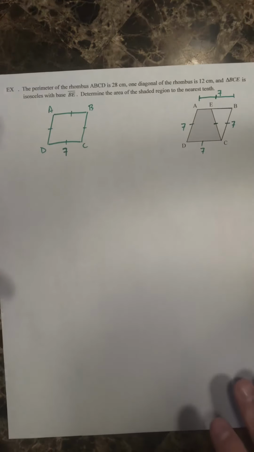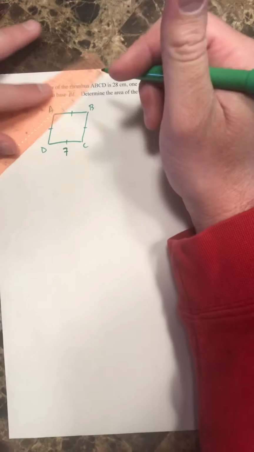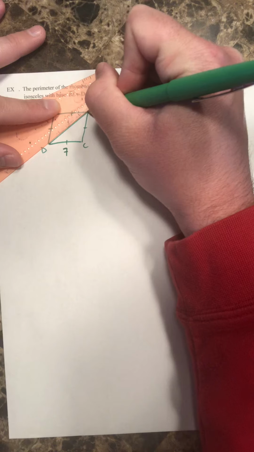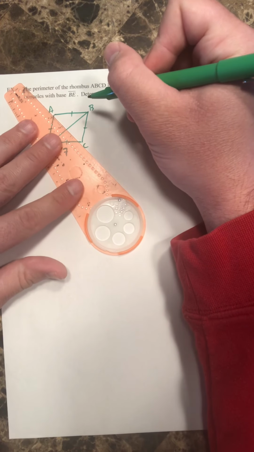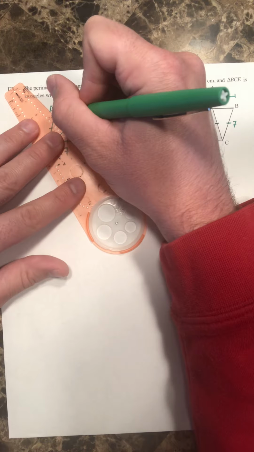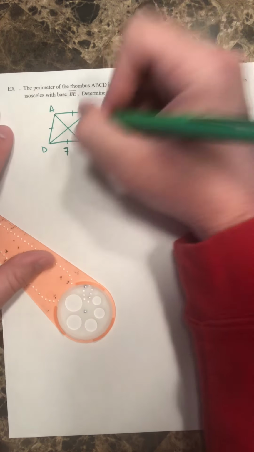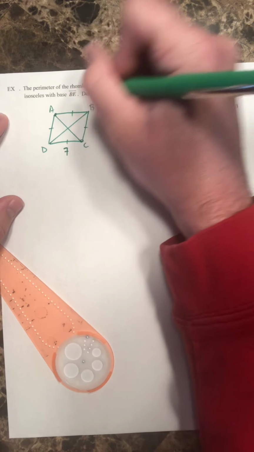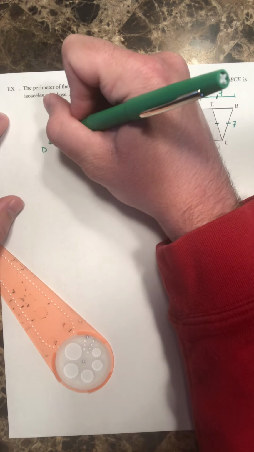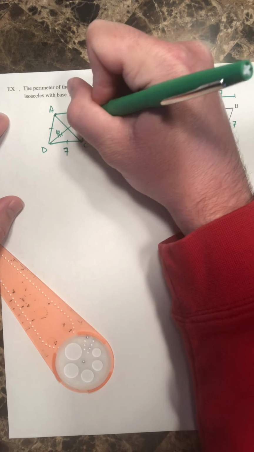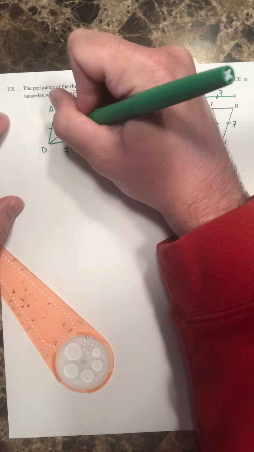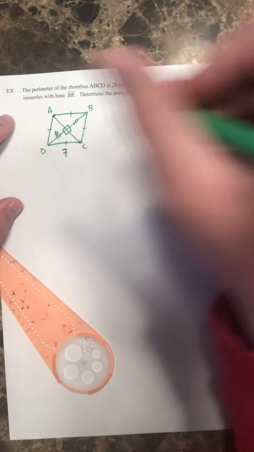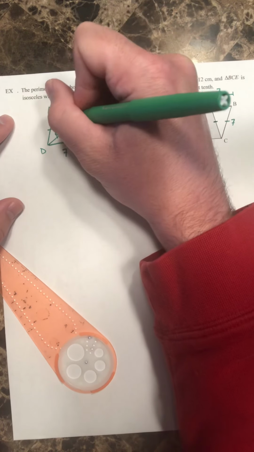And it told us that one diagonal was 12 centimeters. Well, remember that in a rhombus, the diagonals are perpendicular to each other, and they both bisect each other. So they are both perpendicular bisectors of one another. So if one diagonal's length was 12 centimeters, then it was cut in half. So part of it is 6, and the other part is 6. And then I'm going to mark our right angles there. And since the diagonals are perpendicular to each other, diagonal AC was also cut in half.